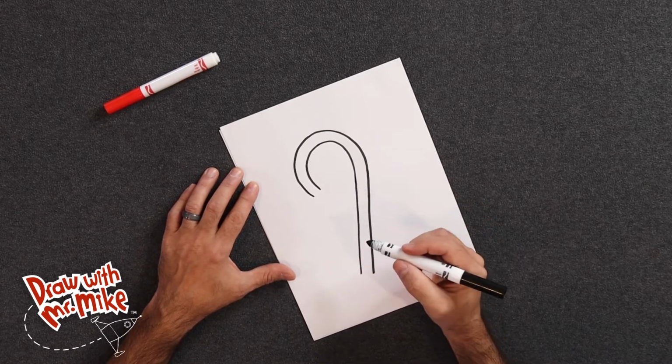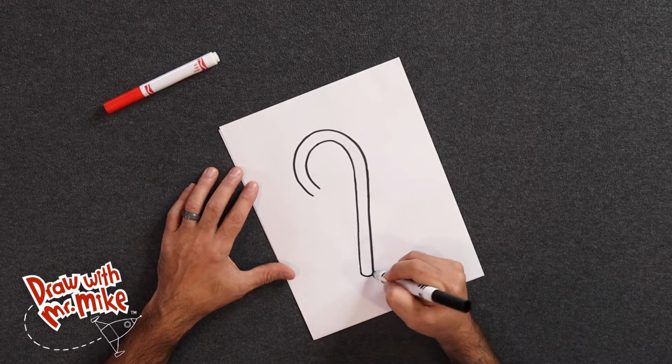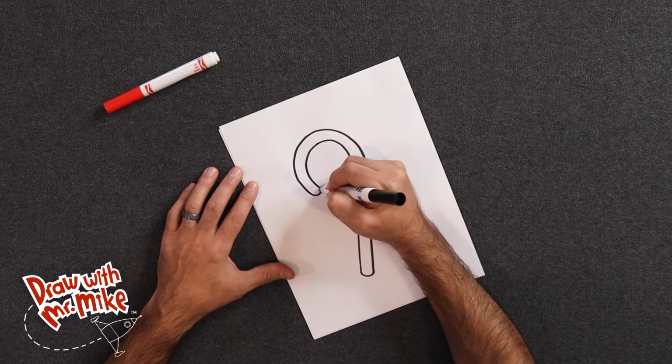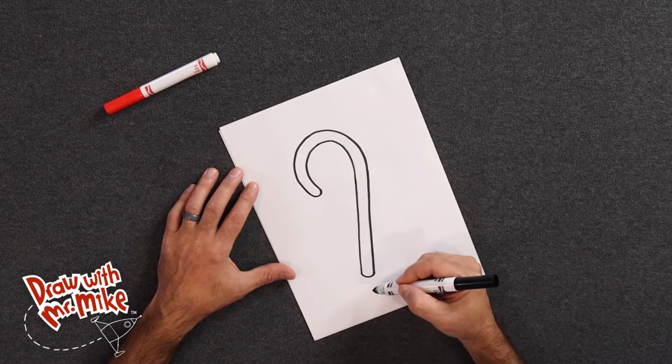And then we're going to use two arcs to close these off. So put an arc here and an arc here. And this is the outline of our candy cane.